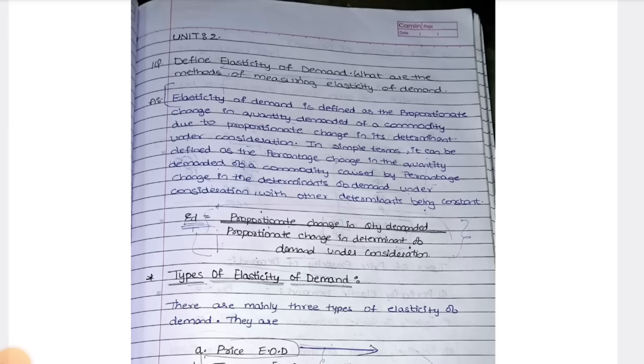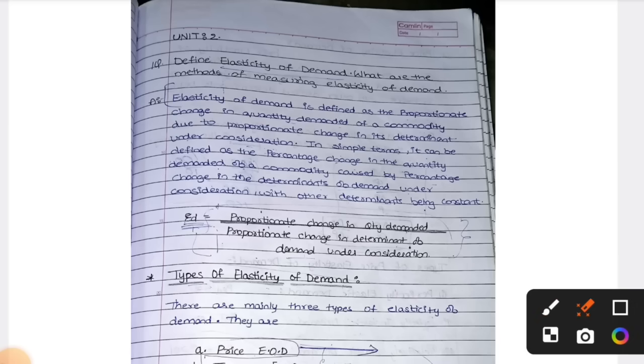See here, what they have said: elasticity of demand is defined as the proportionate change in quantity demanded of a commodity due to the proportionate change in its determinants. When quantity demanded is increasing or decreasing because of the change in its determinants, that is what the whole paragraph refers to.